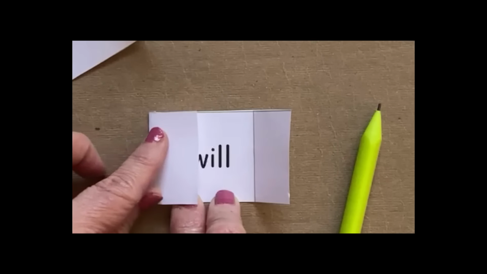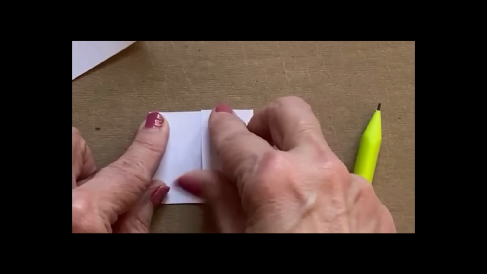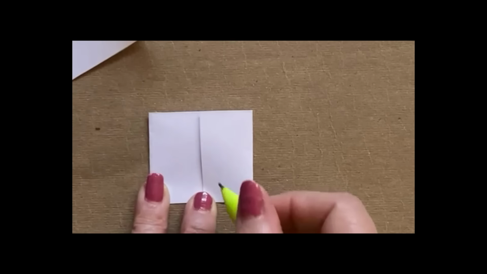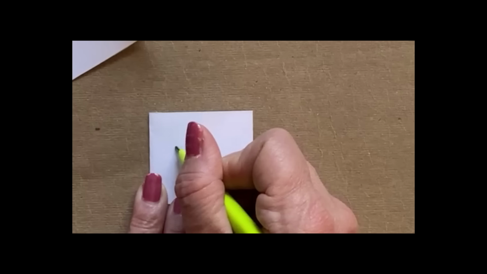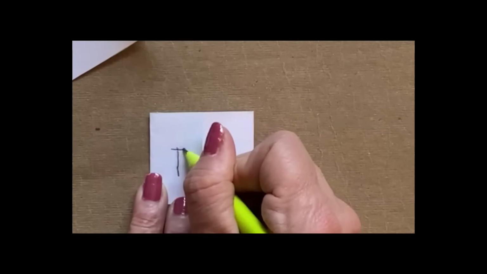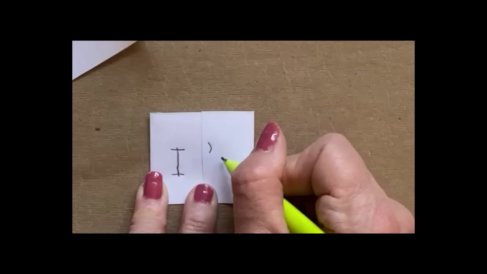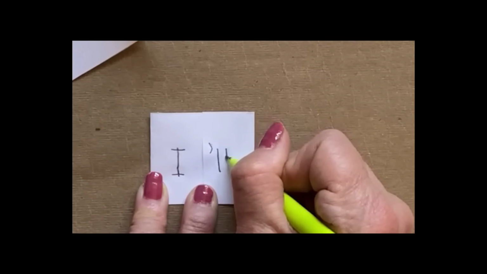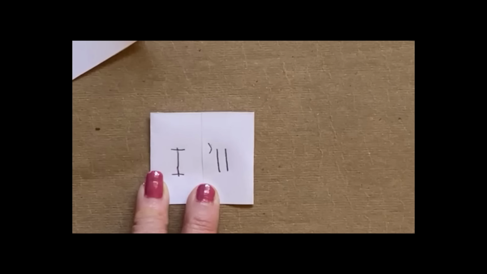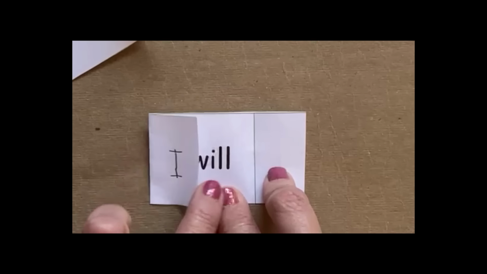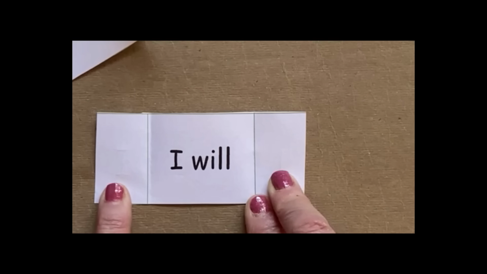Then kids fold along the line and close it up, and we don't see the two words. Now they need to write the contraction. So on this side, they write one word, and over here they make the apostrophe and the ending of the other word. This one is different because two letters will be left out, the W and the I. So now we have I'll, and then when you open it up, we have the two words I will.